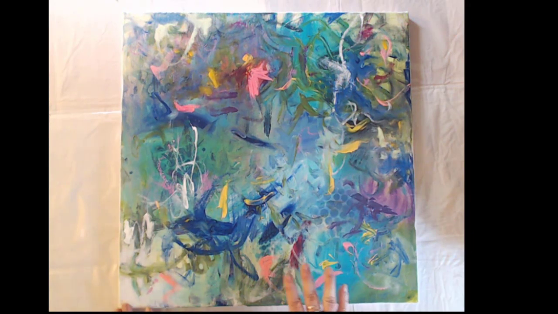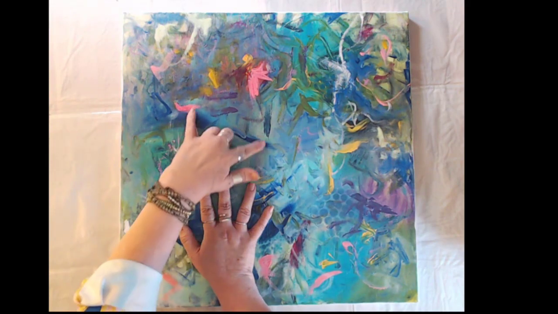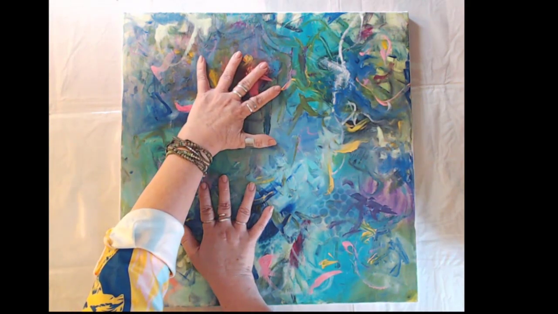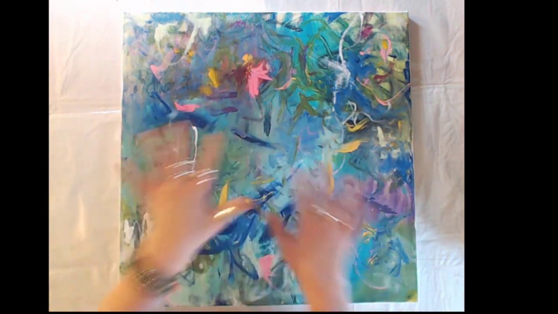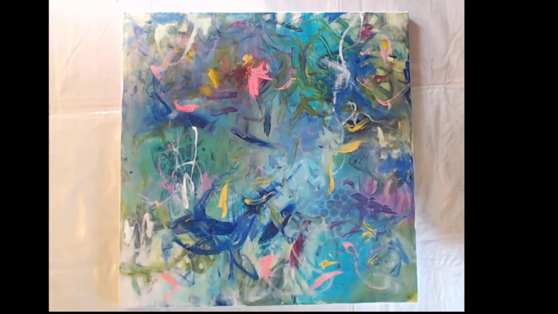If I didn't add some of these dark marks and everything was the same value in here, then there's nothing exciting. Our brain wants differences. Our brain wants that excitement of the contrast.